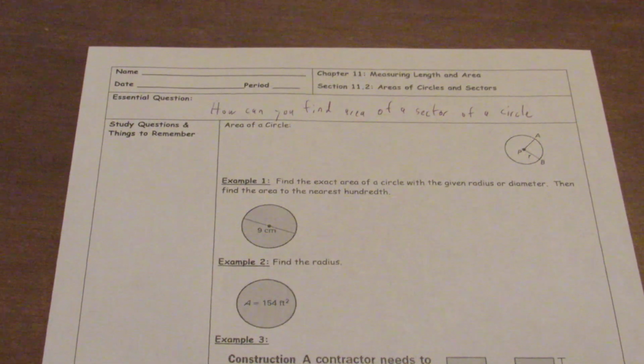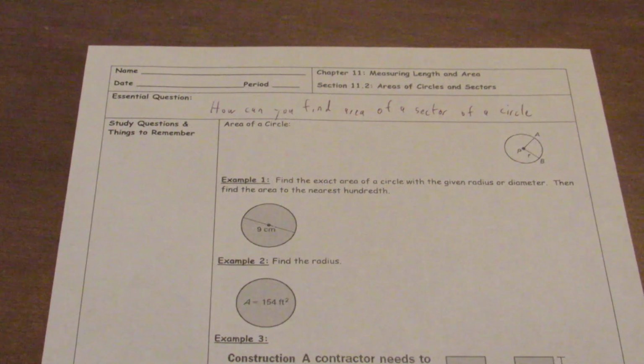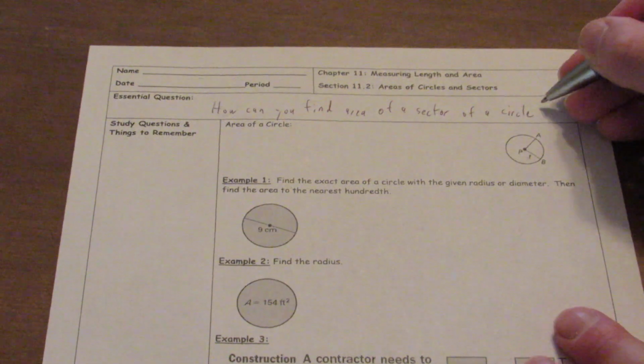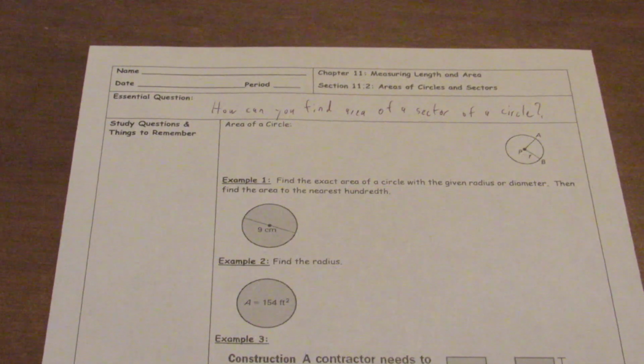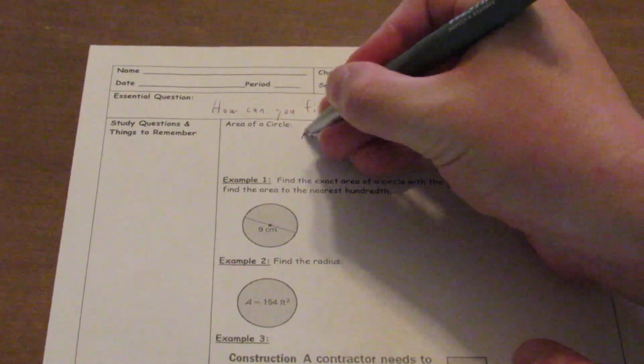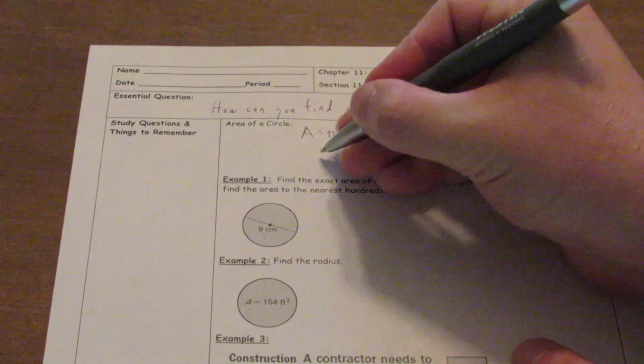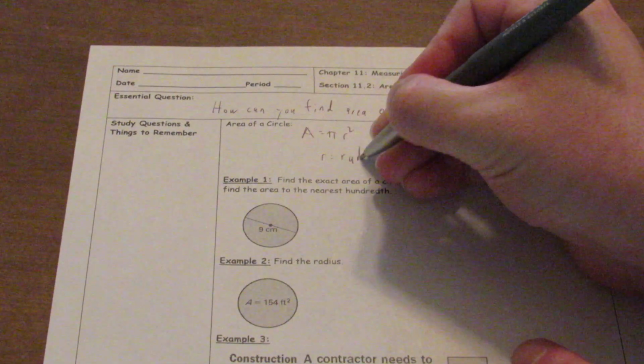Section 11.2, we're looking at areas of circles and sectors. Our essential question: how can you find the area of a sector of a circle? The area of a circle, which you're probably familiar with, is pi r squared, where r is our radius.